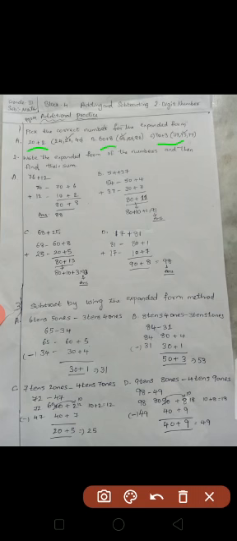Write the expanded form of the numbers and then find their sum. You need to expand and you need to add. Sum is nothing but adding. 76 you can write as 70 plus 6. 12 is 10 plus 2, and add ones digits. You get 8. 6 plus 2 is nothing but 8. 70 plus 10 is nothing but 80. 80 plus 8 is nothing but 88.